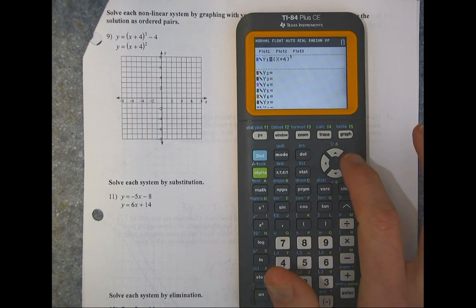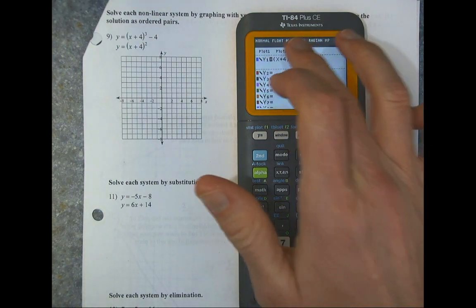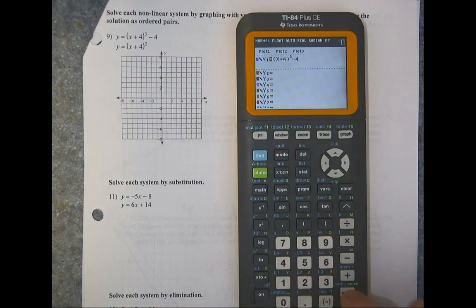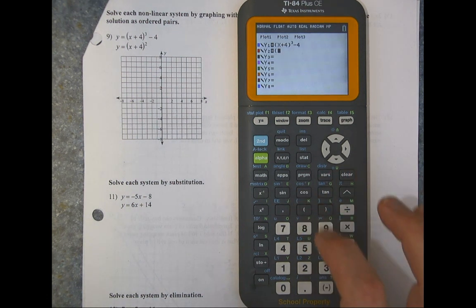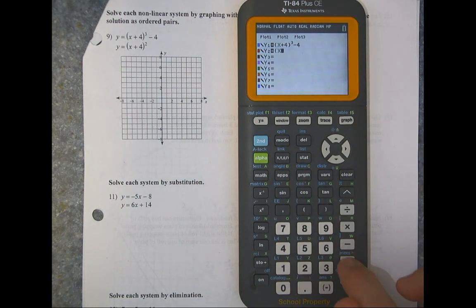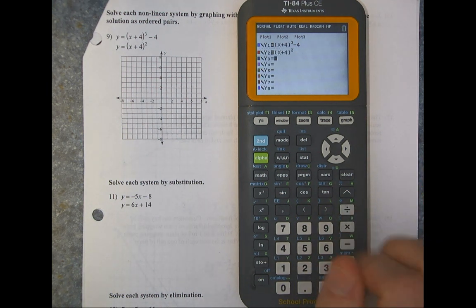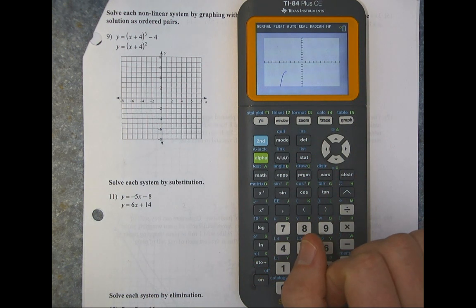So the third, scroll over so that we're not adding to the exponent. We're doing separate over here, minus 4. So it should look like that. And then the next one should look like that. So if I go ahead and graph these, I'm in standard zoom right now.